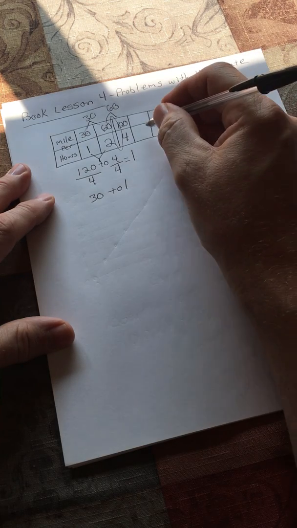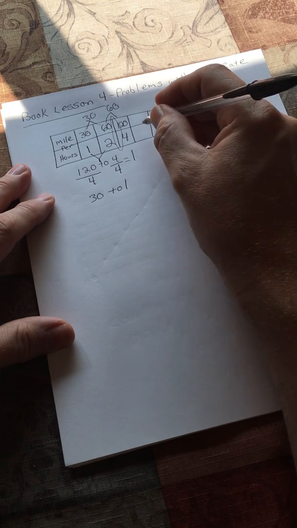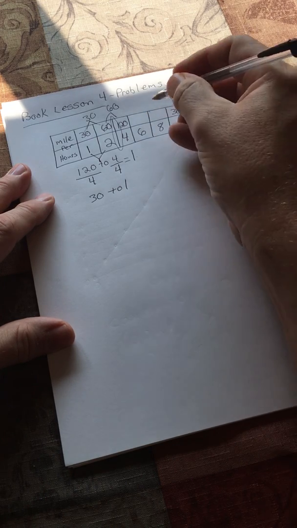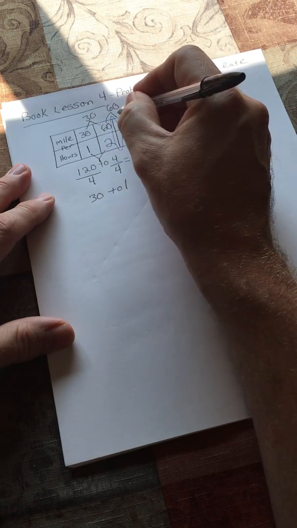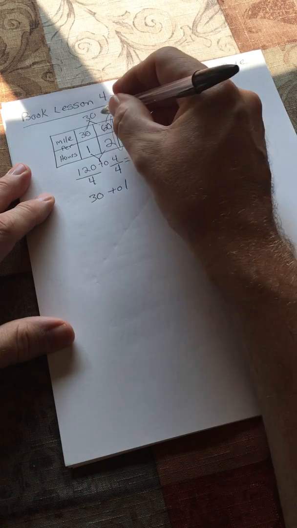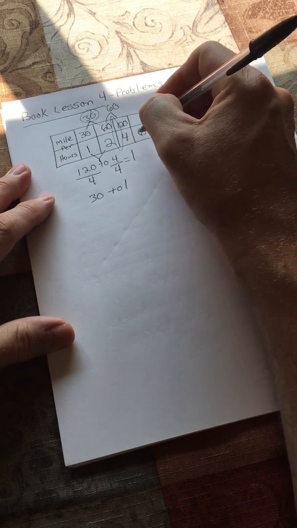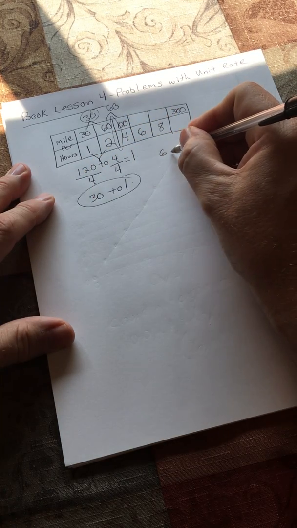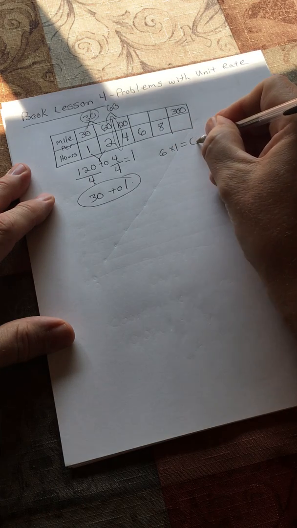What if we put in, what number can we put in here? Let's put in 6 hours. What's our rule? How much is this changing by? It's changing by 30 each, isn't it? And that's our ratio, 30 to 1. So if we take 6 times 1, that's 6.